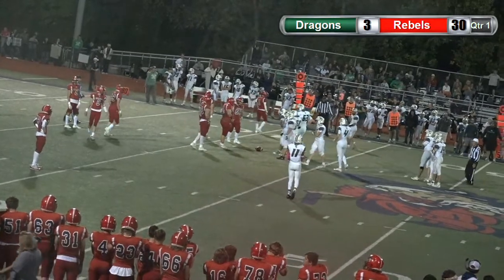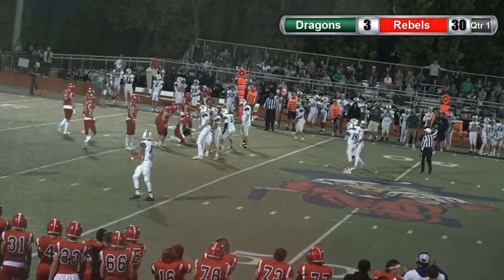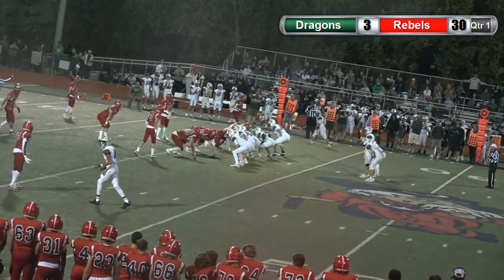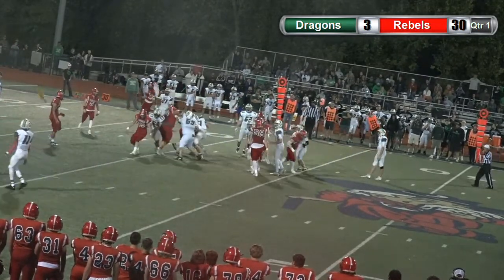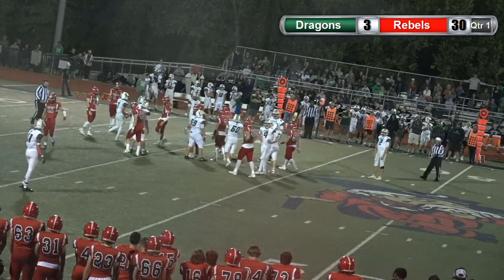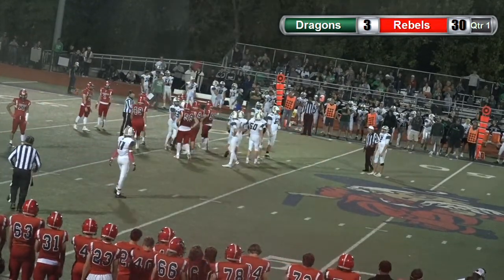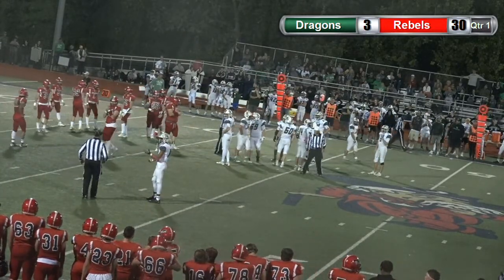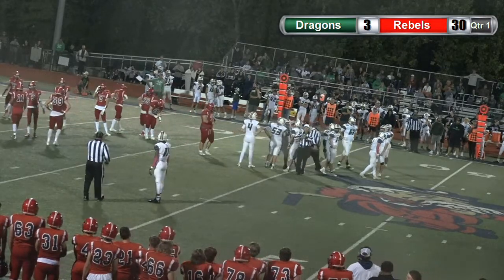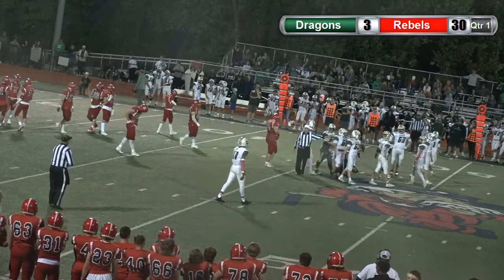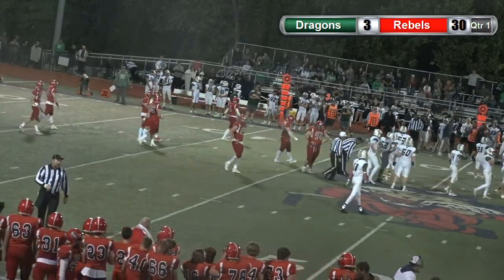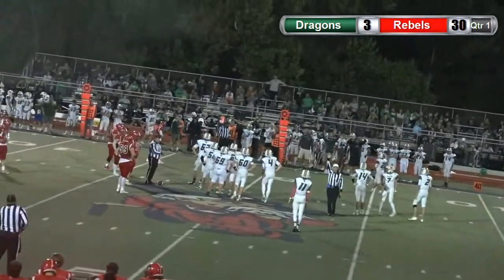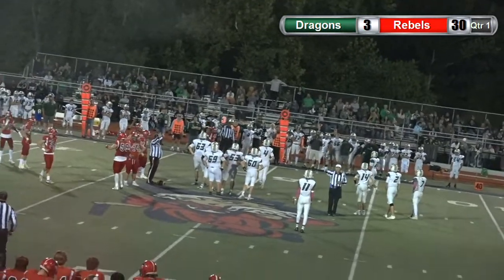So 3rd and 3. 2 minutes and 30 seconds left in the half. No timeouts left here for St. John, but plenty of time. 4 down territory. And there's a flag. It's a killer penalty there. So illegal formation or false start, and it's going to bring up a 3rd and 7, 3rd and 8.